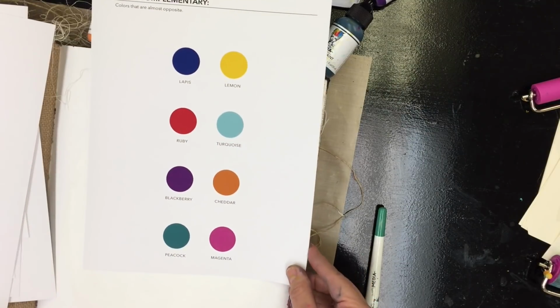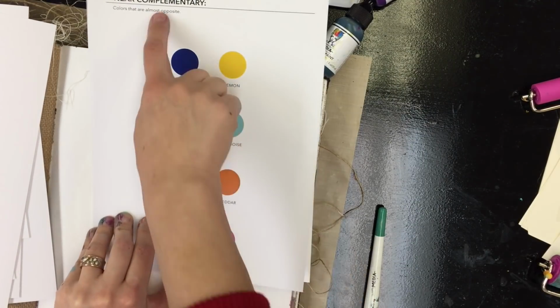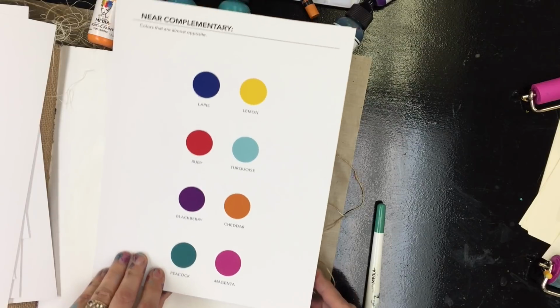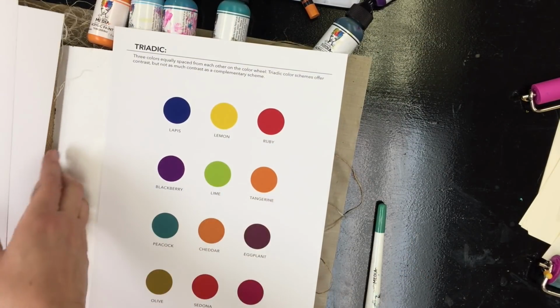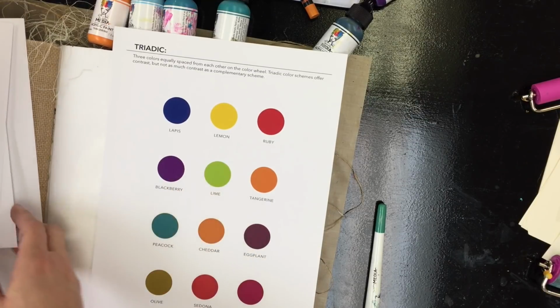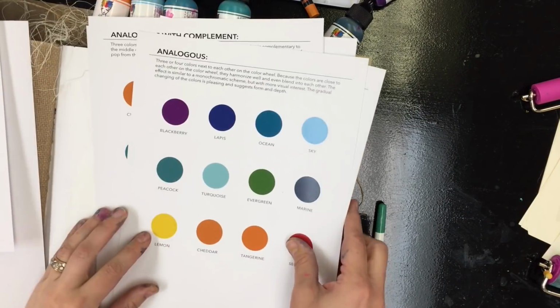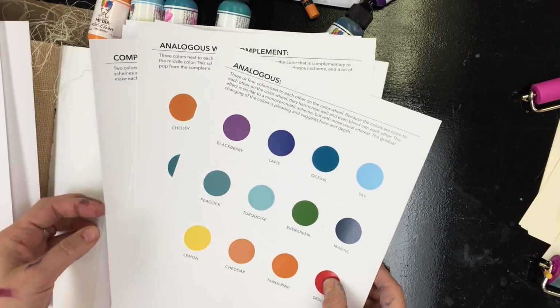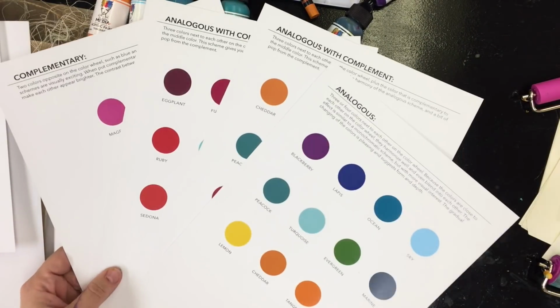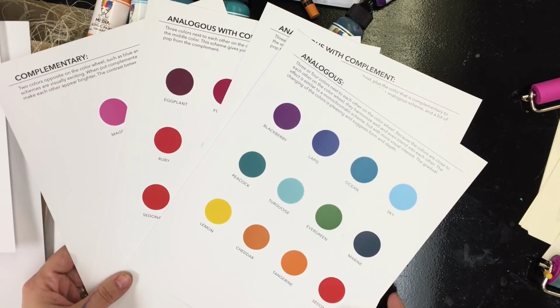Complementary, near complementary, and everything's defined as well. So you'll have a definition at the top as well. Triadic. There are more than that as well, but these are my most used. And listen, color can be complicated. If you go to art school, your color class can be a whole semester. So this is a simplified version of color that really works for me and is very, very practical.